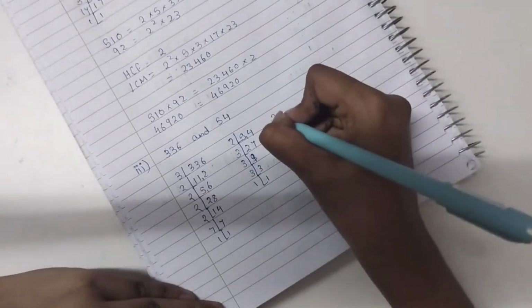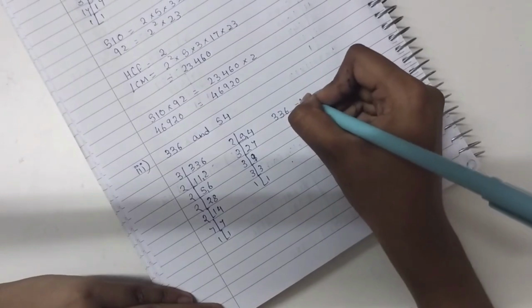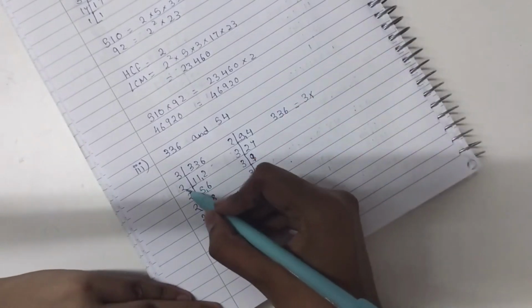So the number 336 can be expressed as 3 times 2 times 2 times 2 times 2 times 7.